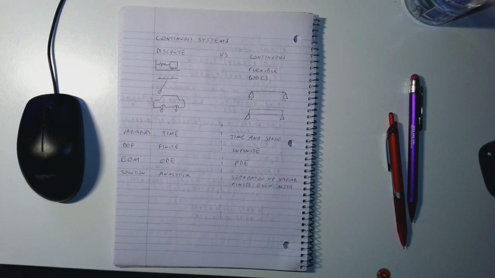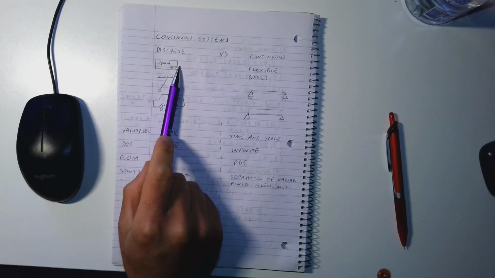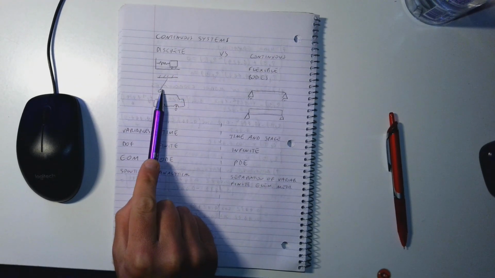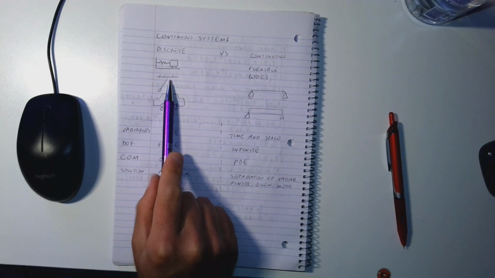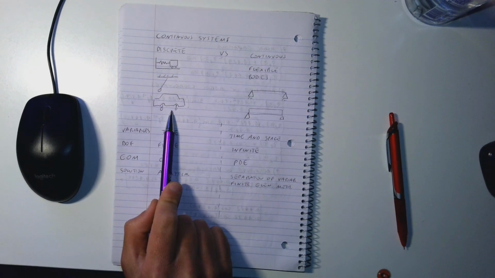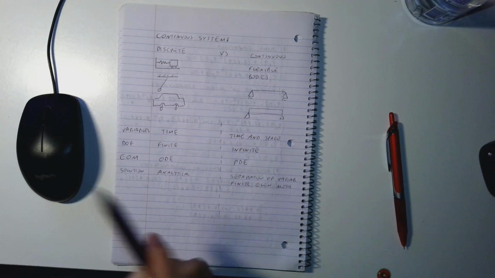So far we talked about these discrete systems that can have 1, 2 or more degrees of freedom. Here we have the examples: it can be a simple harmonic oscillator with the mass and the spring, or the pendulum, which have 1 degree of freedom in both cases, or the car with the suspension. This is an example of 2 degrees of freedom, for example.